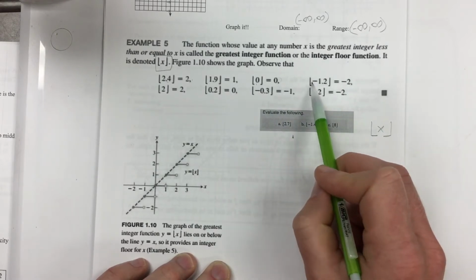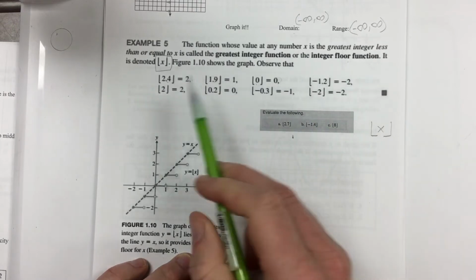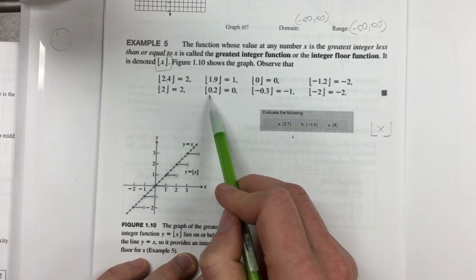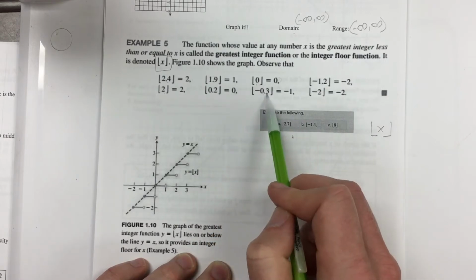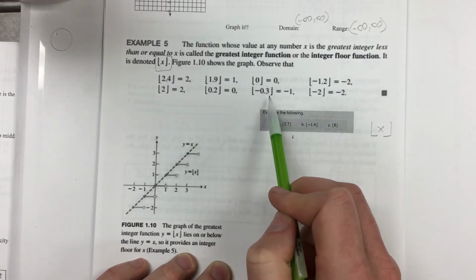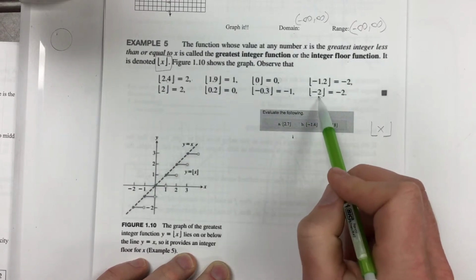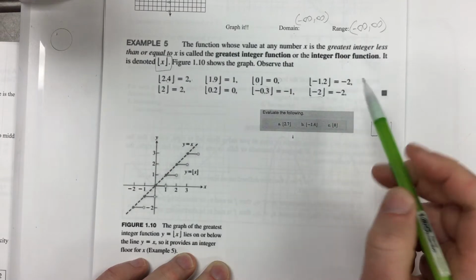Negative 1.2, the greatest integer that's less than that is negative 2. 2, the greatest integer is 2. 0.2, it's 0. Negative 0.3, it's negative 1. And negative 2, it's negative 2.